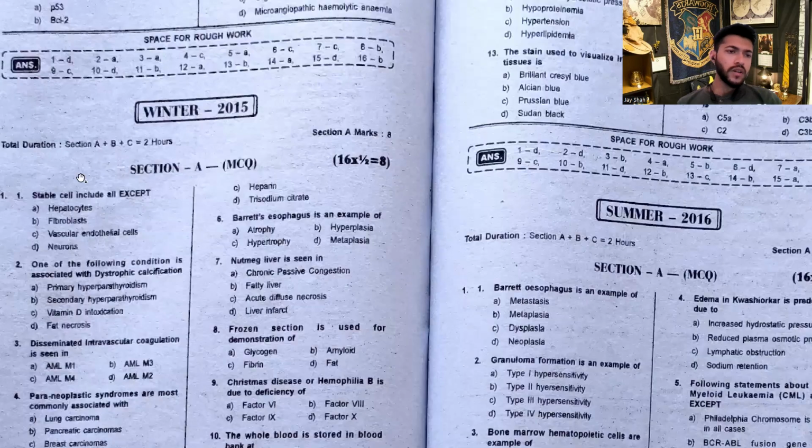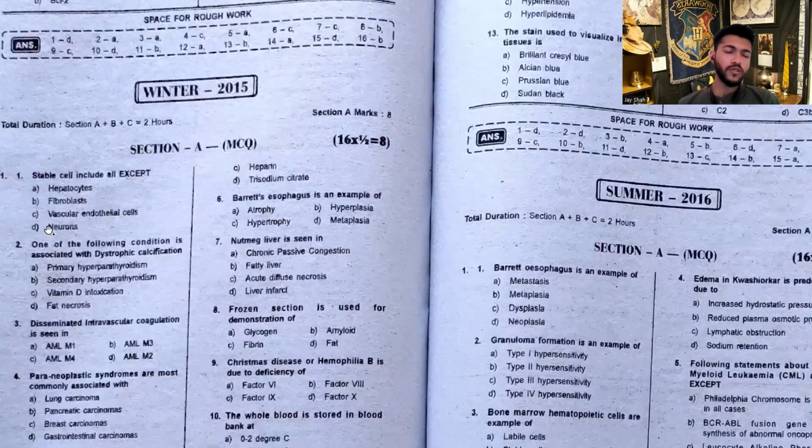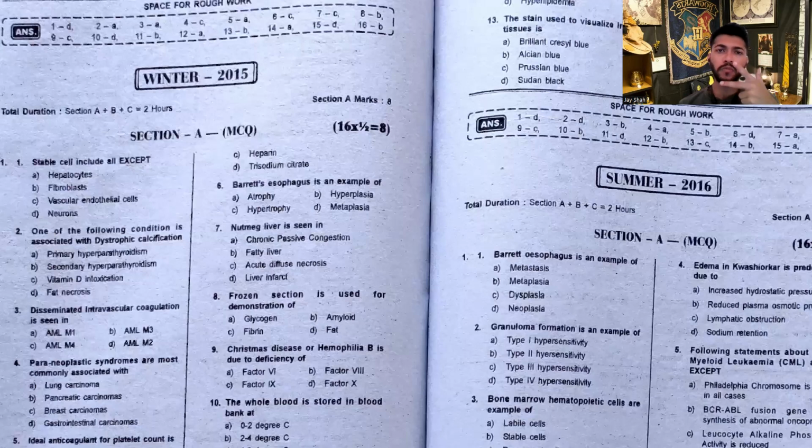Stable cells include all except hepatocyte, fibroblasts, vascular endothelial cells, neurons. So there are three kinds of cells: labile cells, stable cells, permanent cells. Permanent cells, non-dividing cells, your neurons. Stable cells, they'll divide if there is injury and they'll replace those cells. Labile cells, they'll keep dividing. So 1, 2, 3, all of them are stable cells. They'll divide if there's injury. Neurons, they'll not divide even if there's injury, because they'll be replaced by neuroglial cells. So CNS damage, will neurons divide? No, they won't divide. They are regenerated by neuroglial cells.